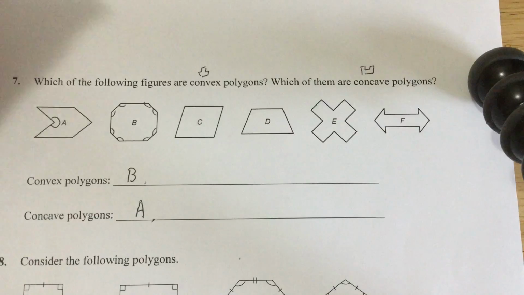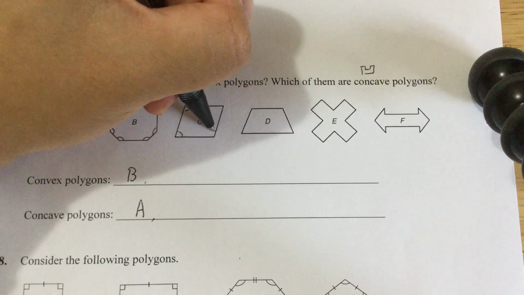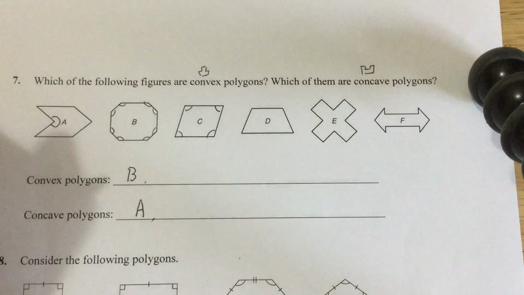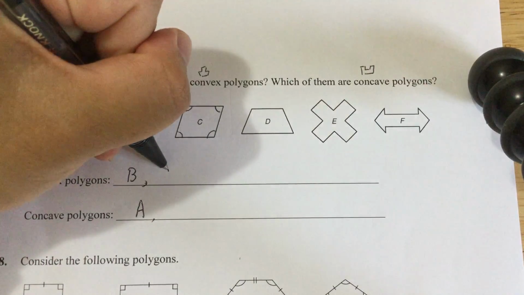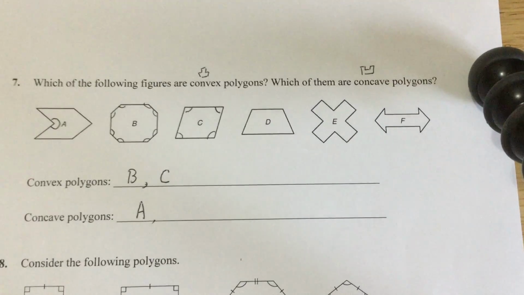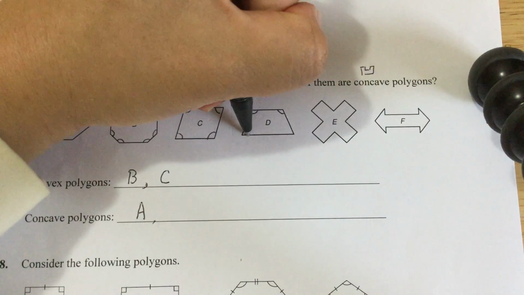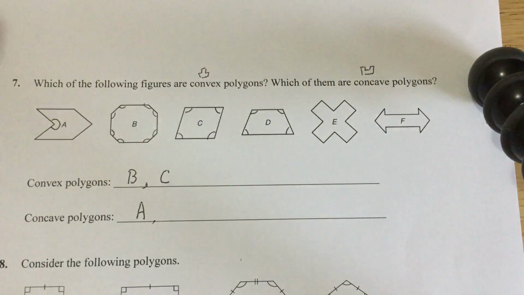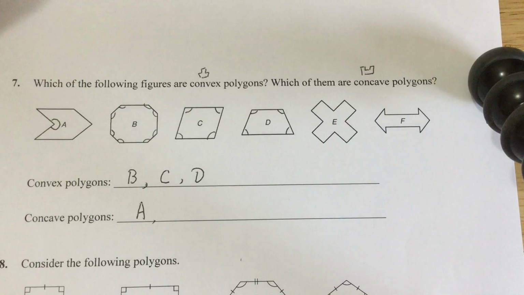Now look at part C, you will see 1, 2, 3, 4. These four angles are not greater than 180 degrees, so this one is also convex. For part D, 1, 2, 3, and 4, these four angles are not greater than 180 degrees, so part D is also convex.